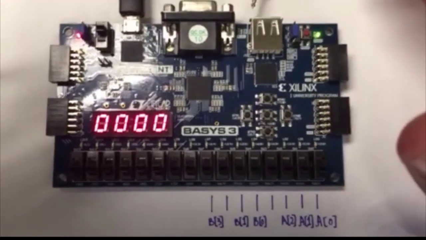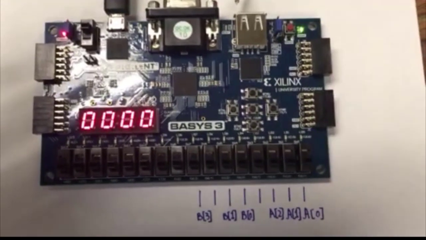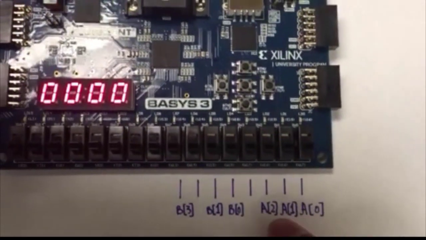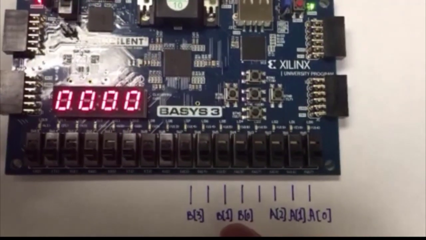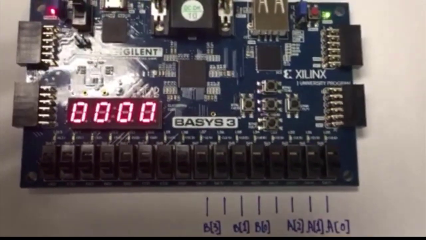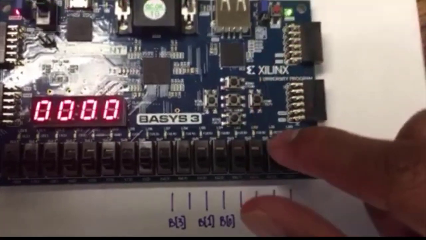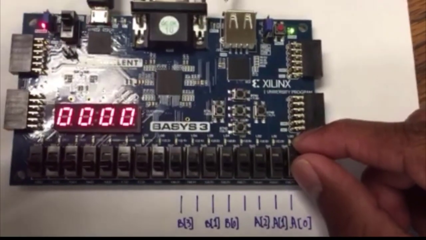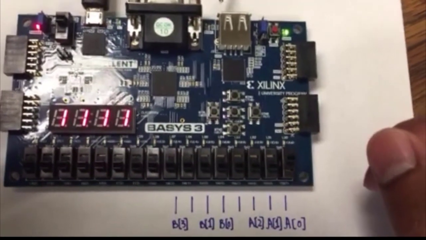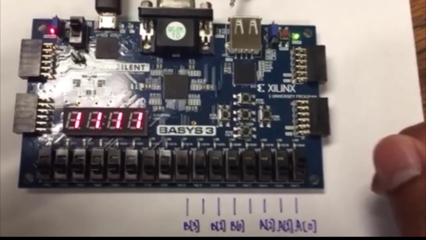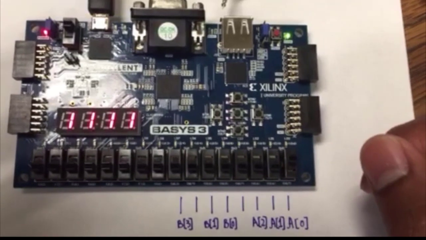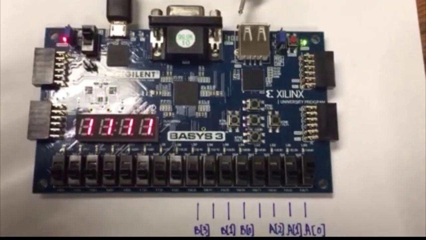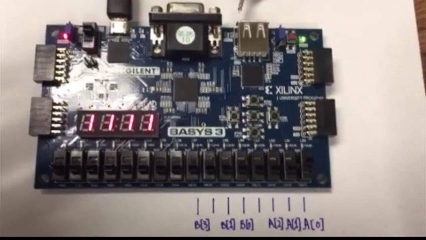So here is our Basys 3 board. You see the switches at the bottom right here. So this is my A0 right here, A1, A2, and A3, and this is my B0, B1, B2, and B3. And as I change the logic over here, I'm basically selecting 1 here. So you see 1 on the screen on the LED 7 segment. Notice we got 1 displayed on all 4 segments because we have enabled all 4 of them.